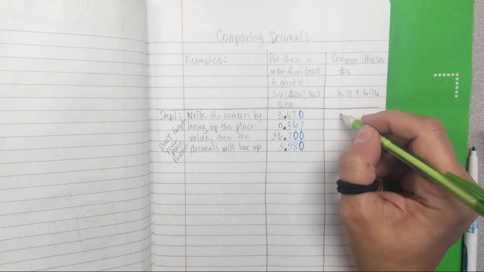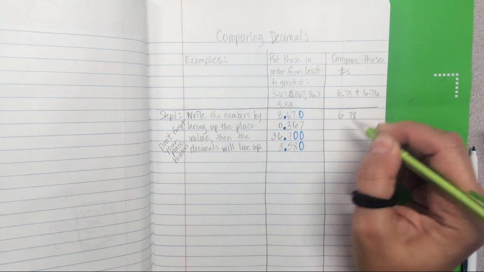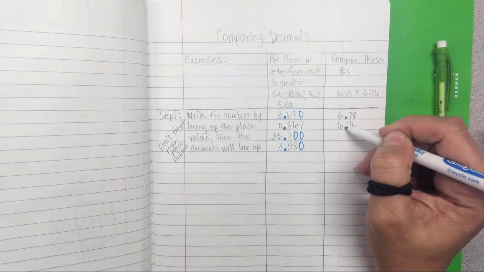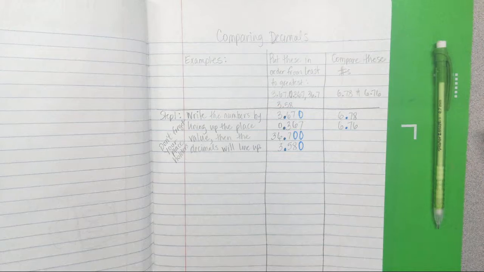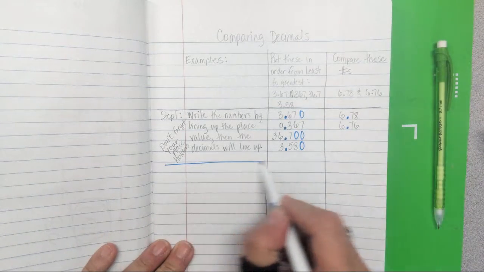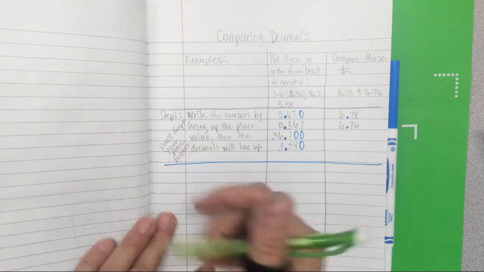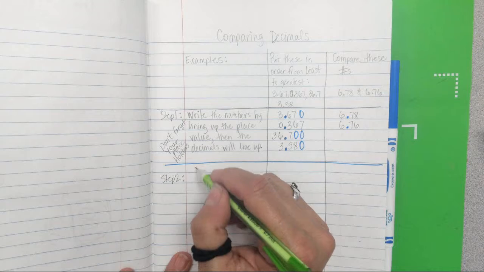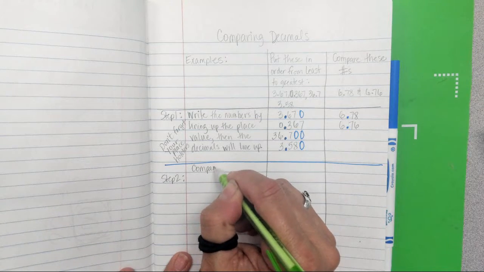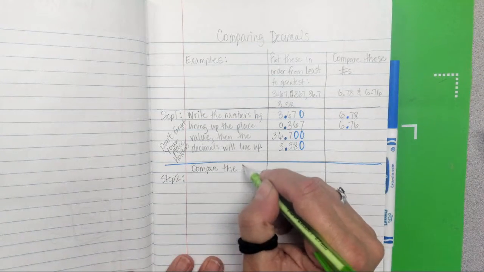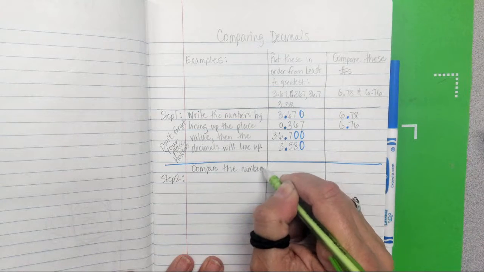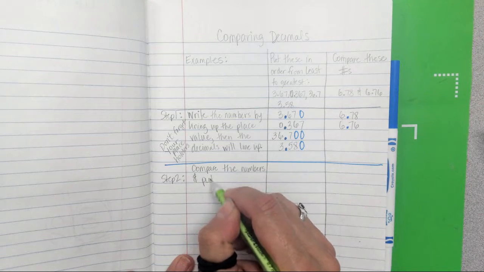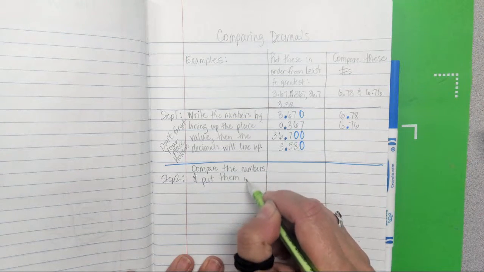And then for our other one, we've got 6 and 78/100 and 6 and 76/100. And again, when we line those place values up, our decimals will line up together. Okay. Step 2. We're going to compare the numbers and put them in order.